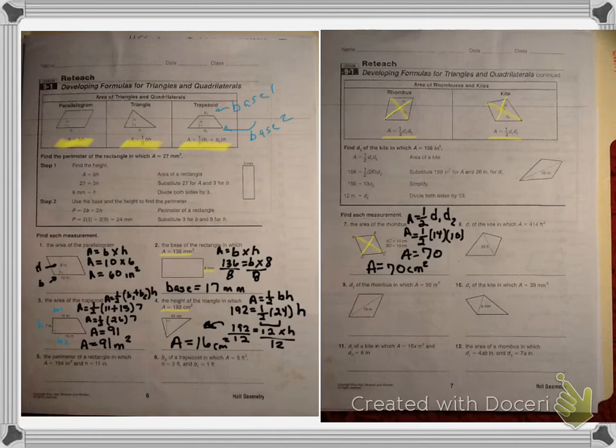Ooh. Our kite on number 8 is missing a diagonal, so we're just going to have to reverse it. We already know the formula. We know that the area is equal to 1/2 times the first diagonal times the second diagonal. They give us the area.